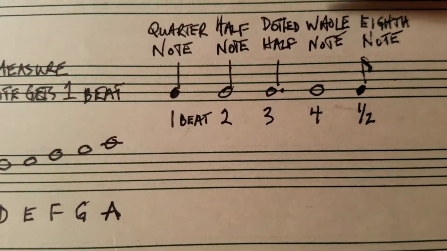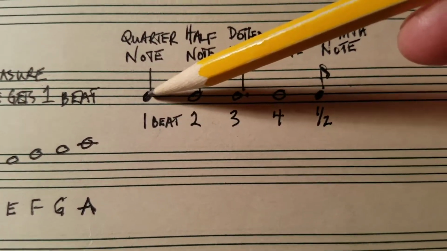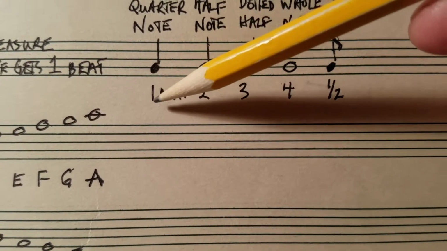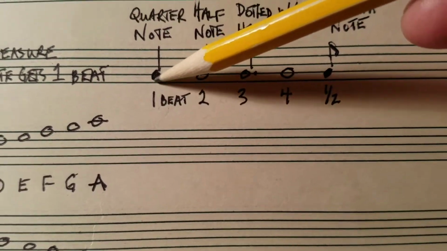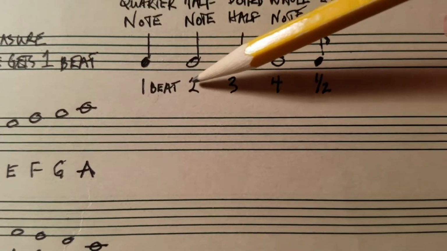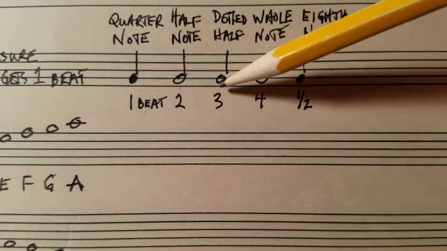Okay, the first note is a quarter note. A quarter note is a blacked in note with a stem. Okay, and that gets one beat. A half note is twice as long as a quarter note, so that gets 2 beats. So it takes 2 quarter notes to make one half note.